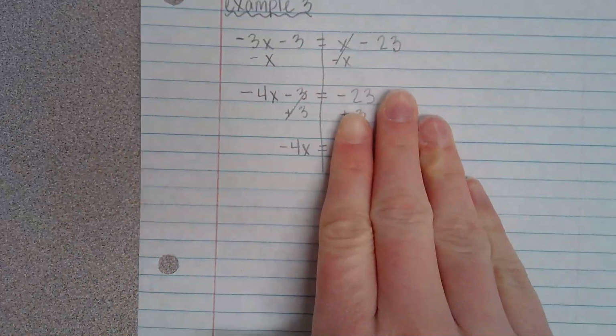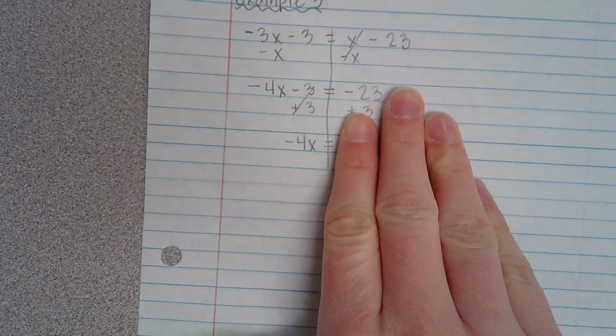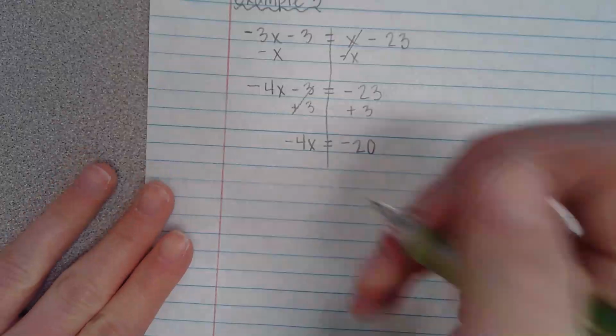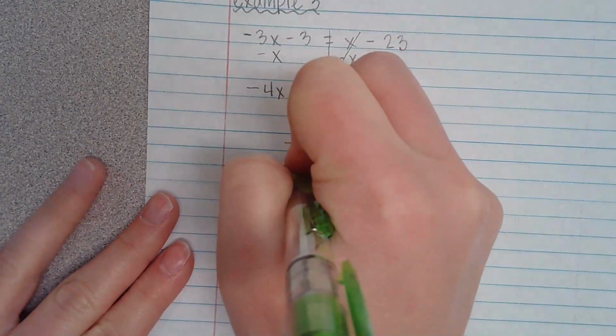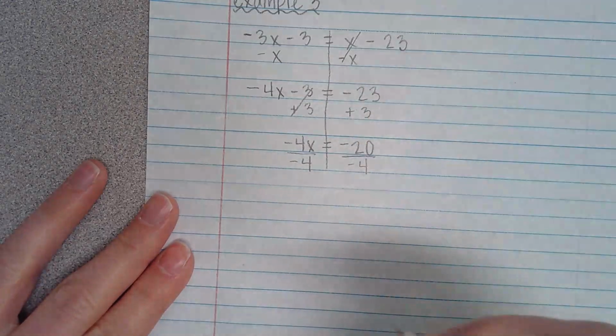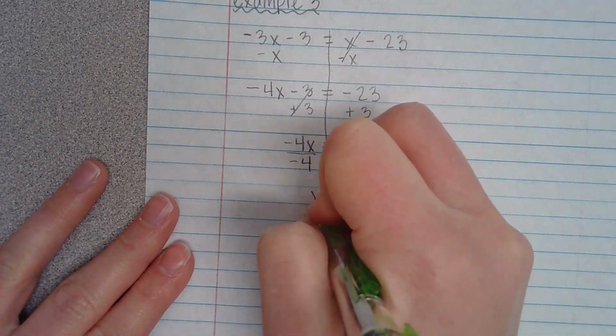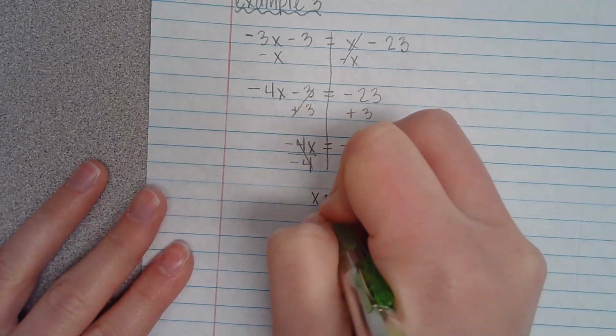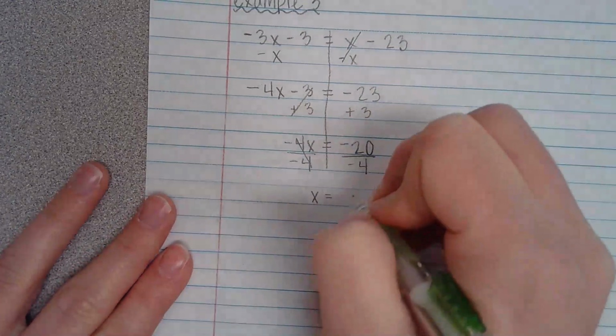Again, the side that doesn't have x, that says negative 4 times x, negative 4 multiplied by x. So we'll undo that multiplication with division. Dividing both sides by negative 4. So x will drop down, equals negative 20 divided by negative 4 will give us 5.